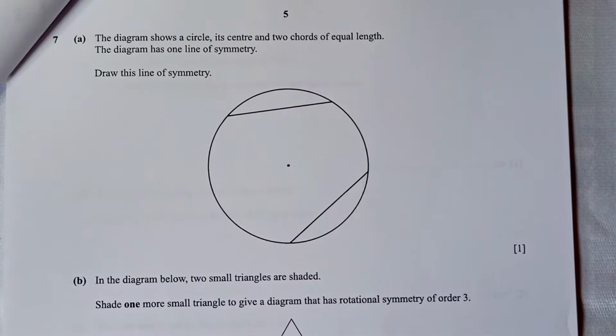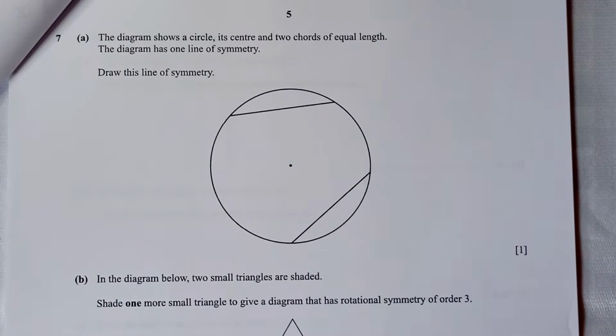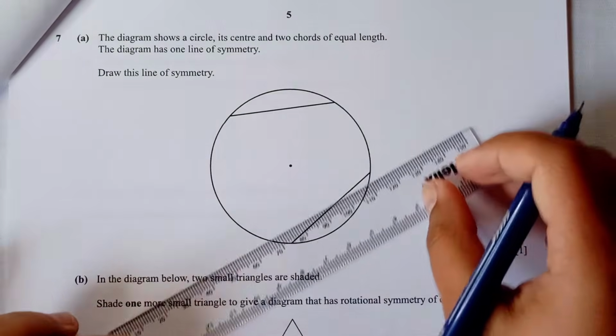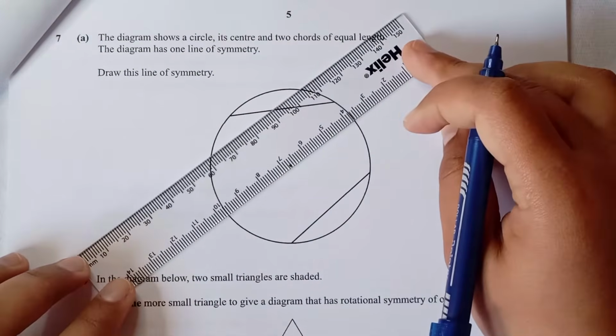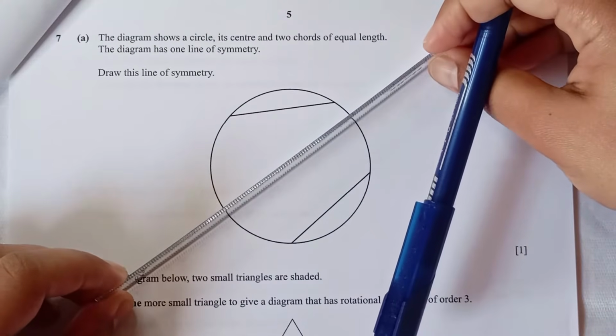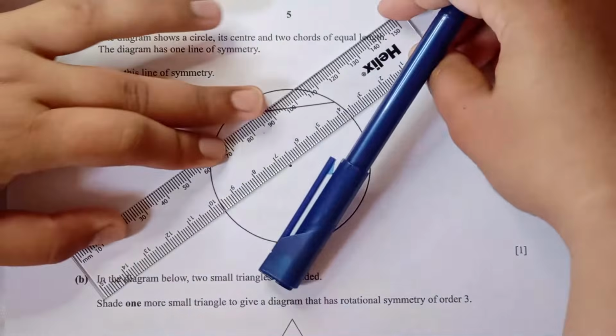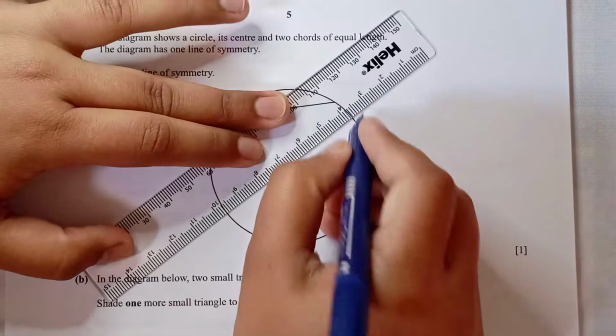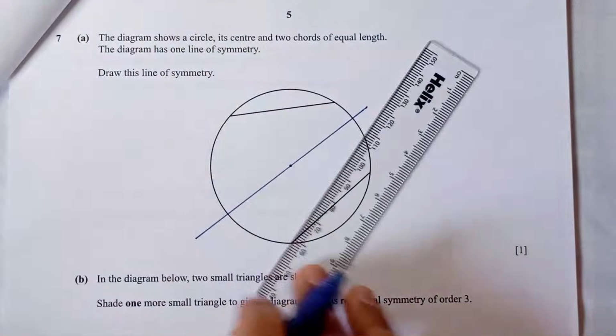Question number 7. In A part, the diagram shows a circle, its center, and 2 chords of equal length. The diagram has one line of symmetry. Draw this line of symmetry. Okay, so let's see if I can draw this line. As you can see here, both the sides are identical. So this is a line of symmetry from the center. This is the only line of symmetry.